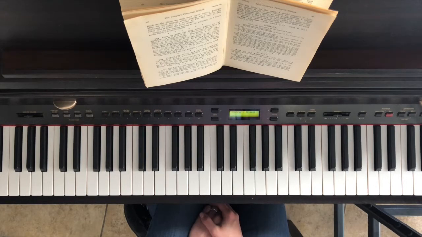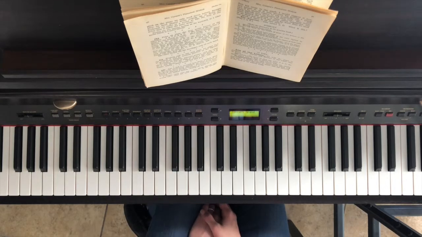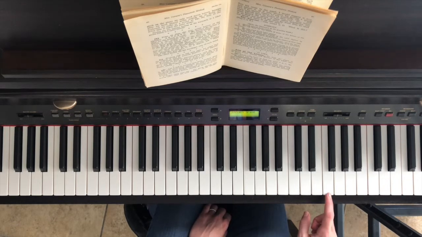Let's find a low pitch B. A low pitch B. Here's a low pitch B on my piano. Let's next find a high-pitched F. Can you find a high-pitched F on your piano? Here's an example of a high-pitched F on my piano.